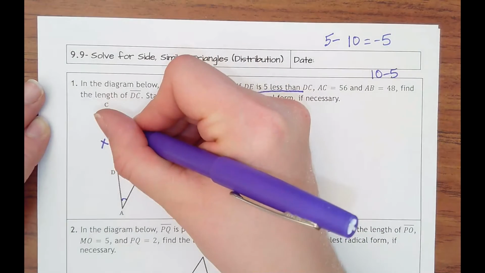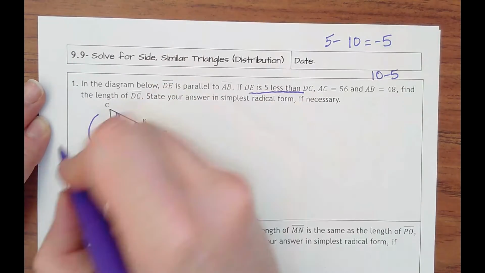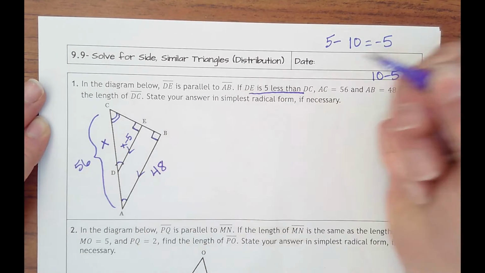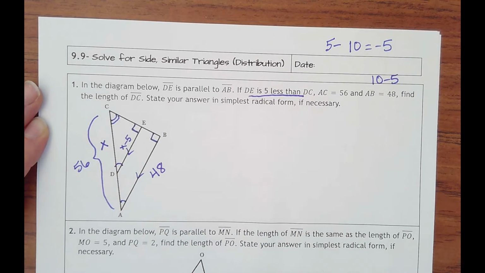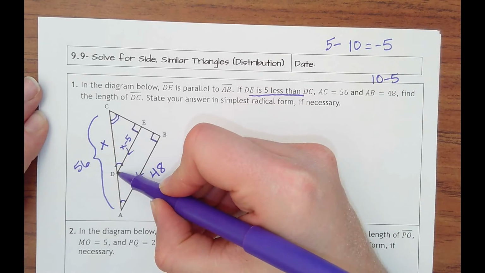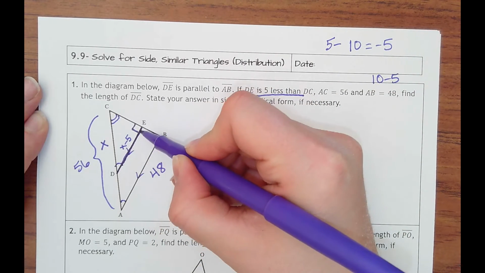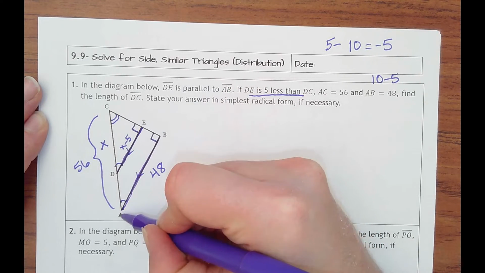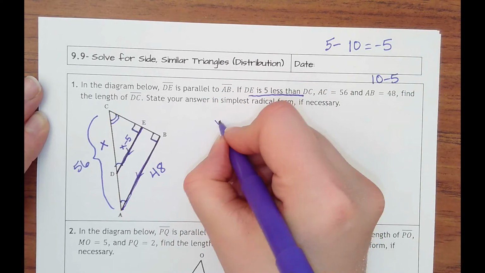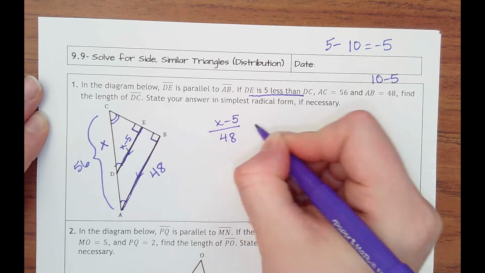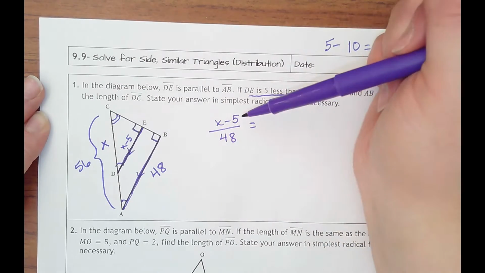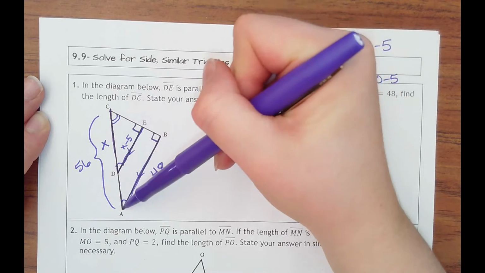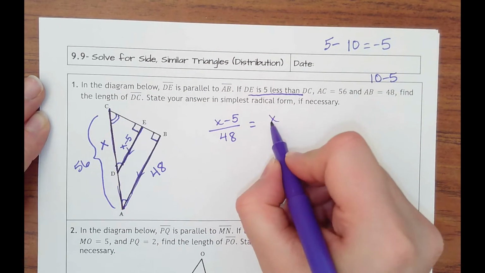AC, which is this whole side of the big triangle, is 56. AB is 48. Find the length of DC. Okay, so I'm seeing right away that this leg of the small triangle corresponds to this leg of the whole big triangle. So I'm going to put X minus 5 is to 48 as, and then since I started with the small triangle, as this hypotenuse is to this whole hypotenuse. So X is to 56.